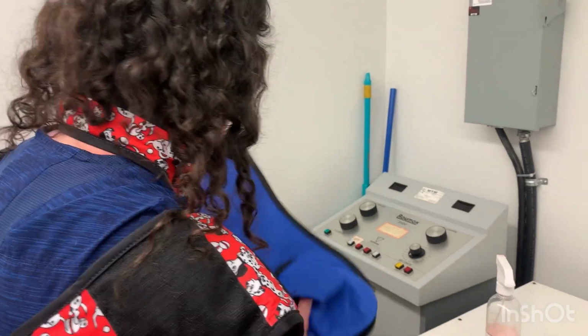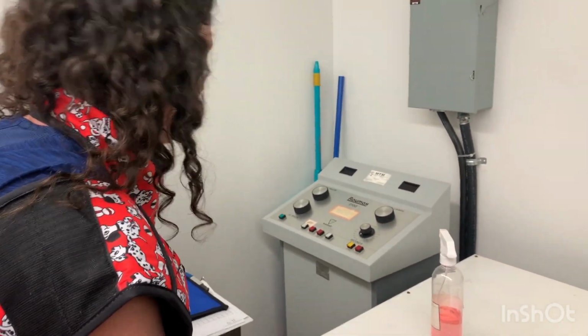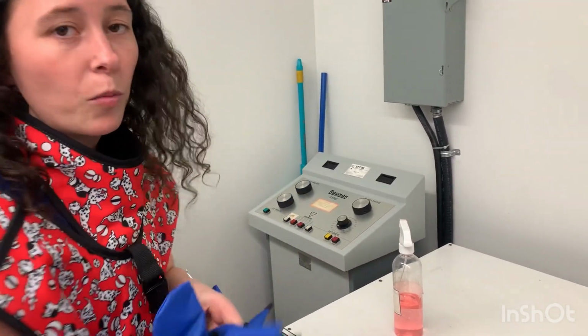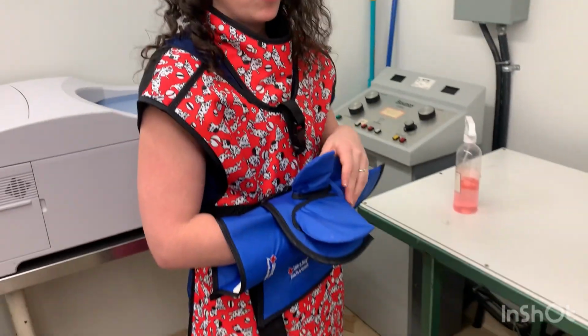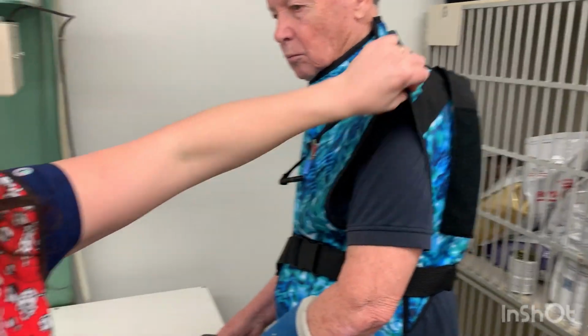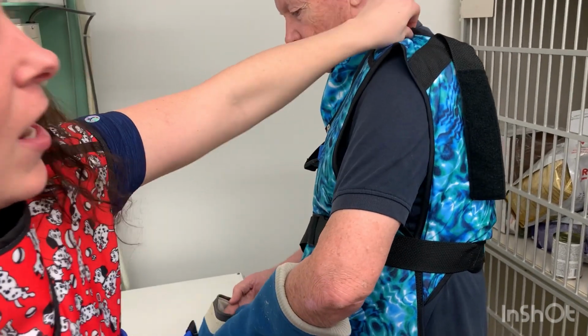And then we need to be taking, at this point, turning the machine on and adjusting our settings. So I've got my thyroid protector on, I've got my gown on. Dr. White has the same there, with his shoulder sliding off of him a little bit.